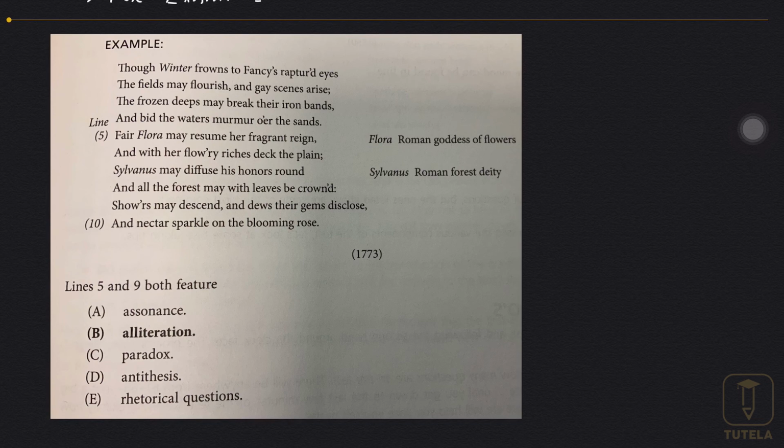Take a look at the use of the alphabet F in fair, F in Flora, and F in fragrant. And in line 9, D in descend, D in dews, and D in disclose. This is clearly a case of alliteration where consonant sounds are repeated. So we end up selecting B as our answer and eliminate the rest.